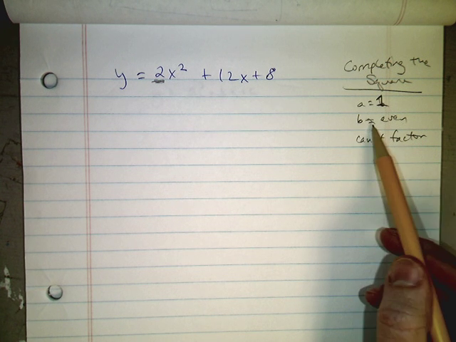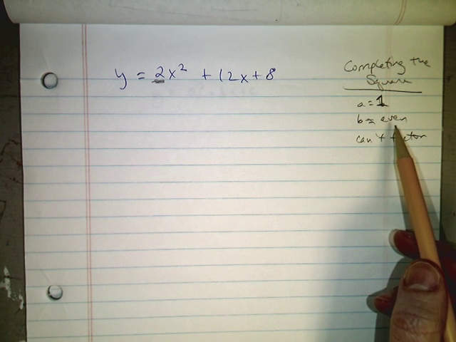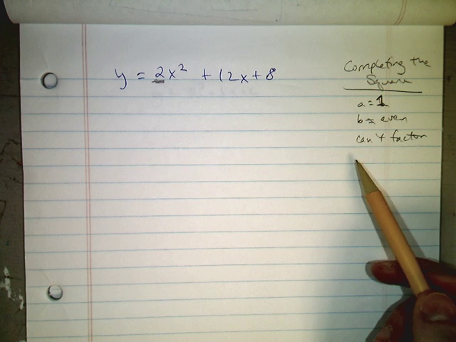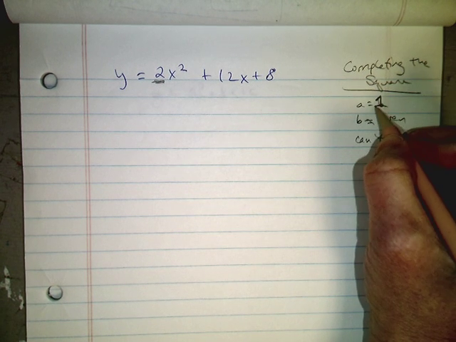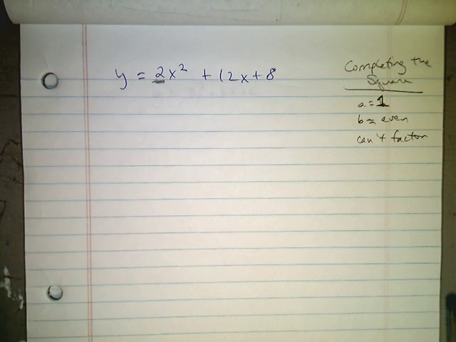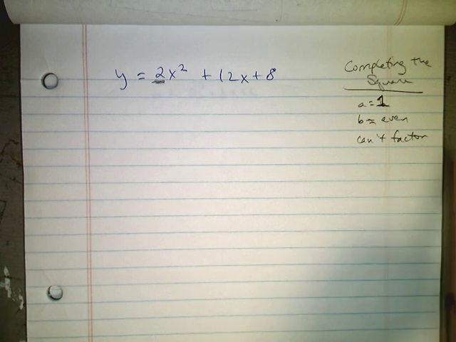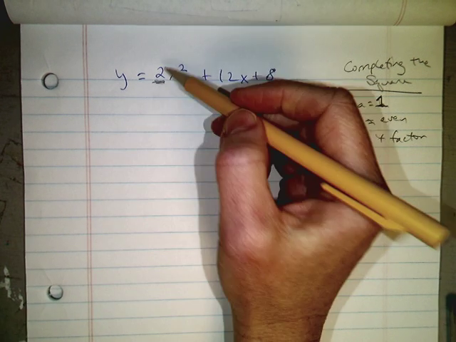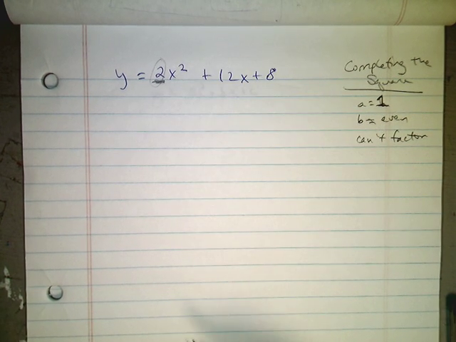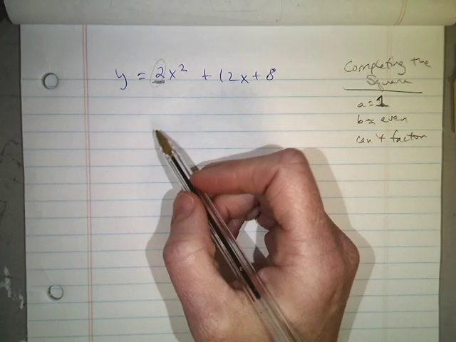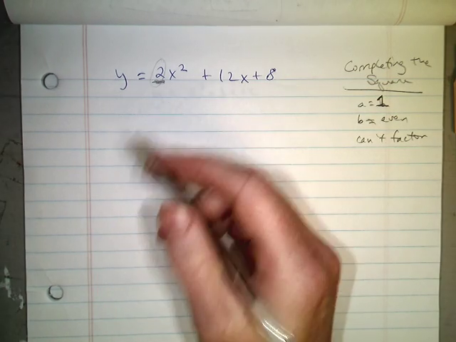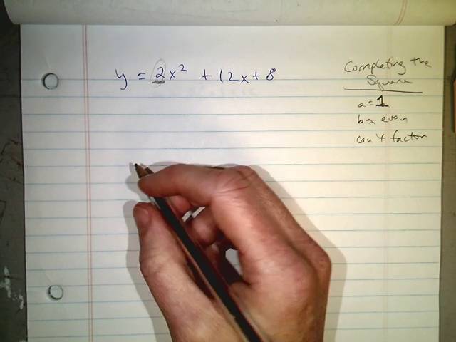I'm not going to do any other work. If my b is odd, it's going to make it too hard to find half of b and then square it. It just gets really messy really quickly. And if my a is not equal to 1, I actually have to divide everything through first by my lead coefficient. So let's look at that on this problem. You can see here I have that 2 in front of my x squared term. That means I'm going to have to get rid of that in order to complete the square. So I'm just going to walk through these parts with you.